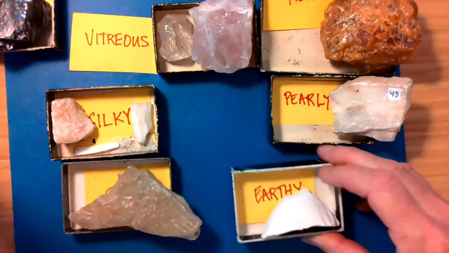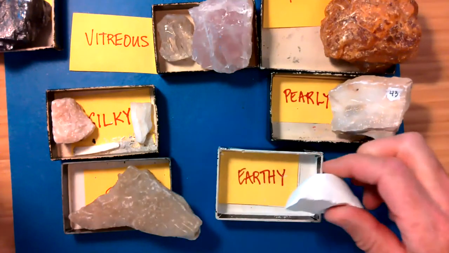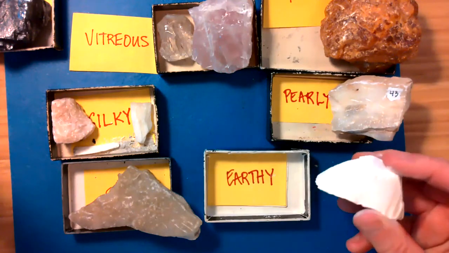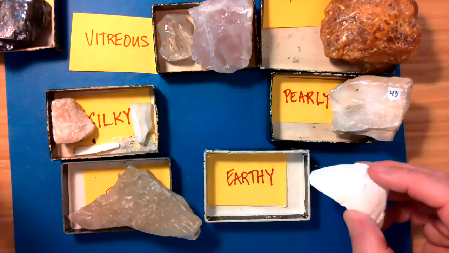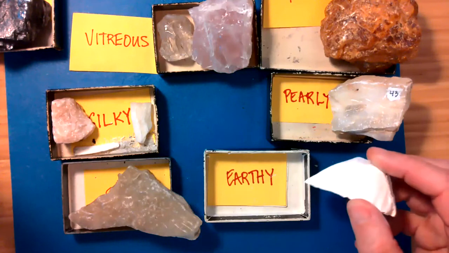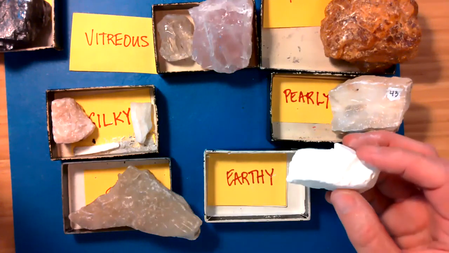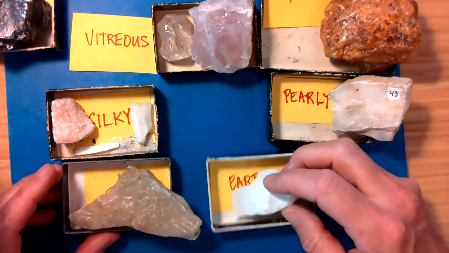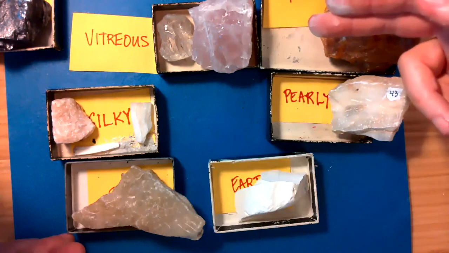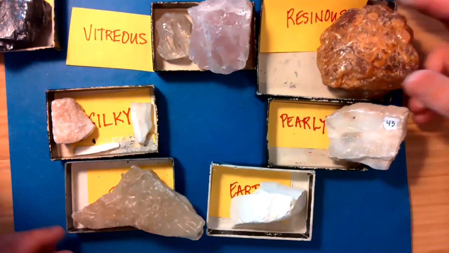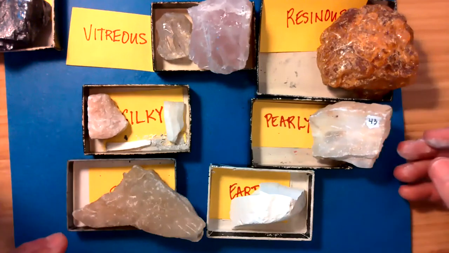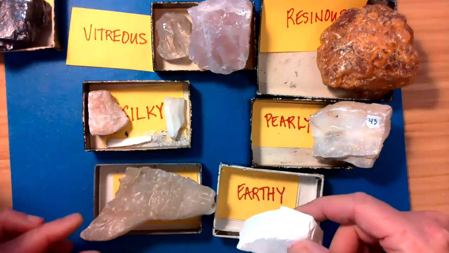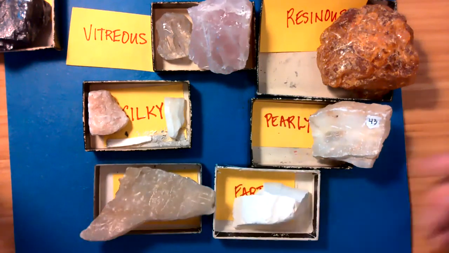And then the last one that I'll share with you from the non-metallic family is one we call earthy. Sometimes it's called dull, but I prefer earthy. And you can see that light is not being reflected off of this surface. It is quite dull. The light is being absorbed by the surface, okay? So in the non-metallic group, we have highly reflective with vitreous, slightly less with resinous, a little bit less with silky and pearly, not quite as much with greasy, and none with earthy. So those are the non-metallic lusters.